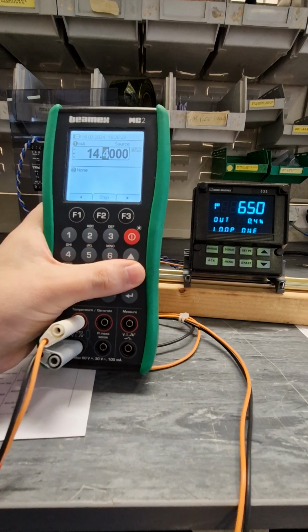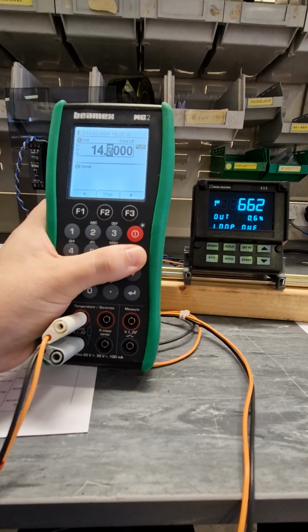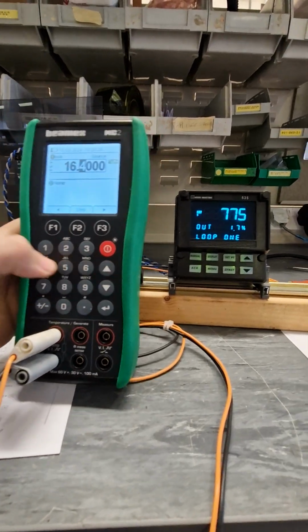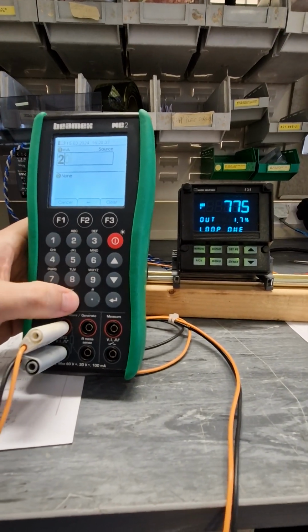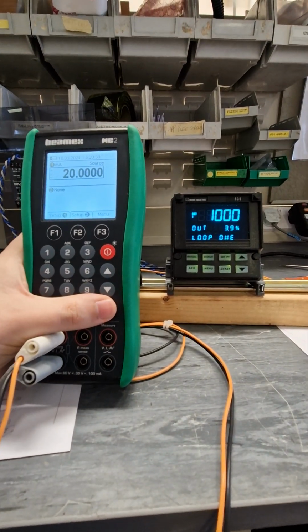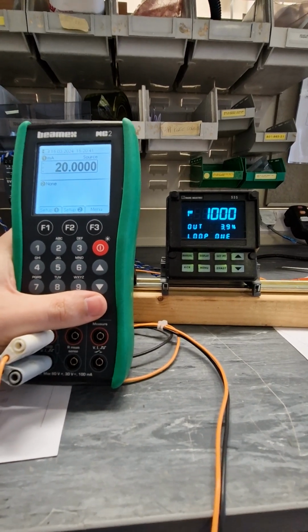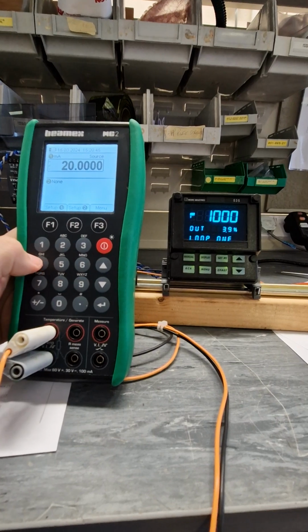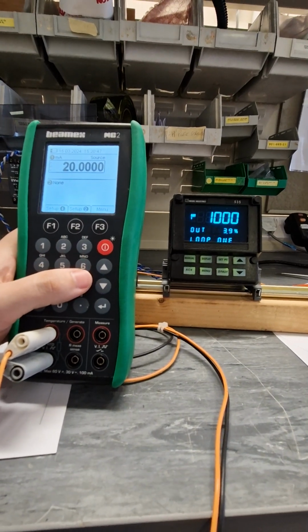And then coming back down again, let's just go up all the way just to see. If I type in 20, and there, see the output's at 3.9%, so that'll be a very low, sort of 4 point something milliamps.